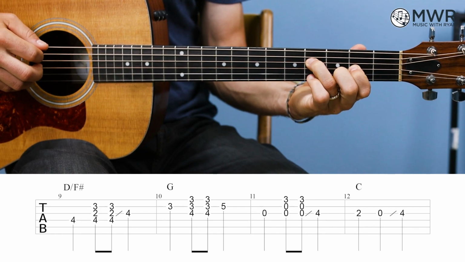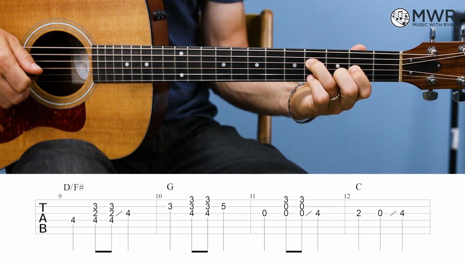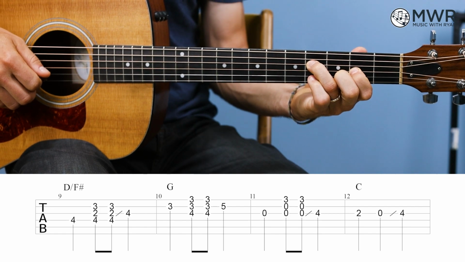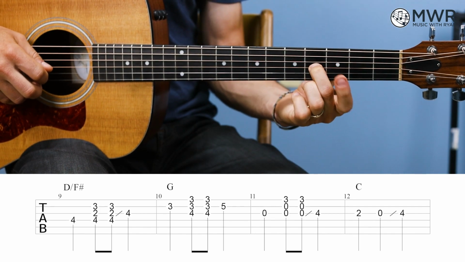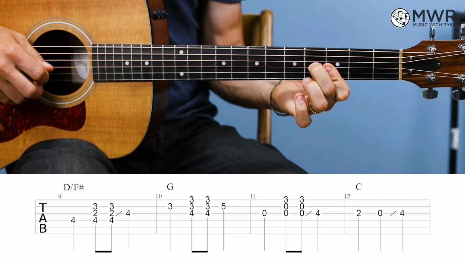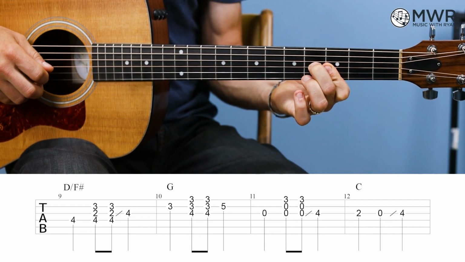And then I'm gonna shoot out of that position right away, slide back up into the 4th fret G, and get ready for this little F shape, sounding a G chord.